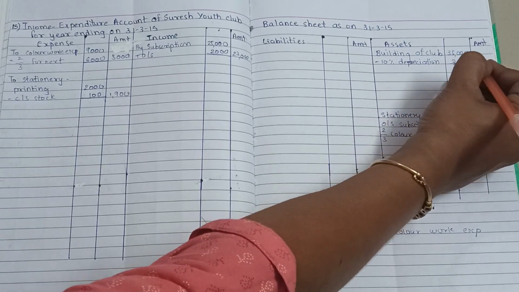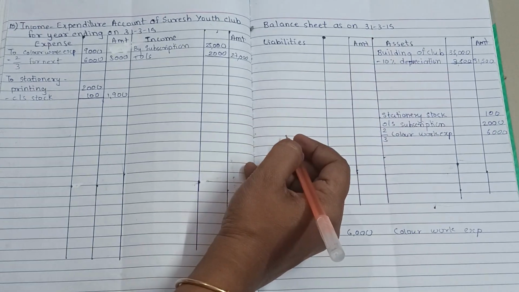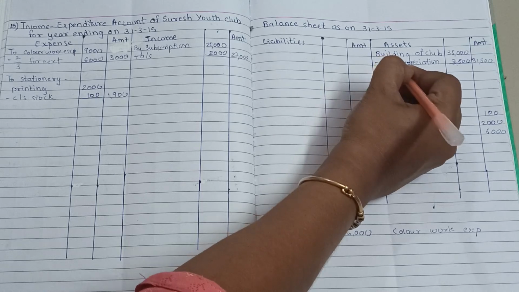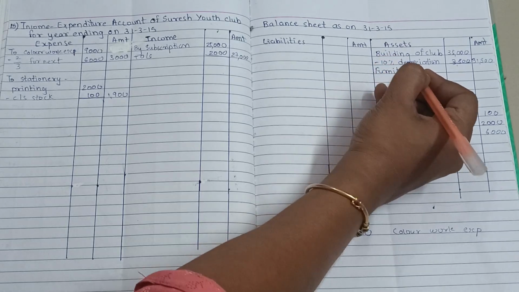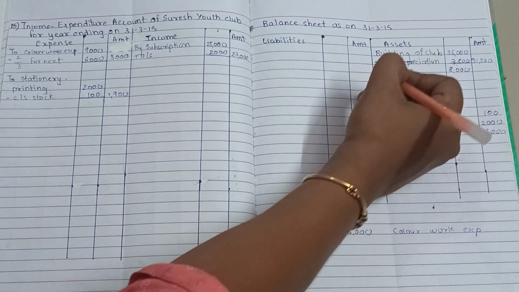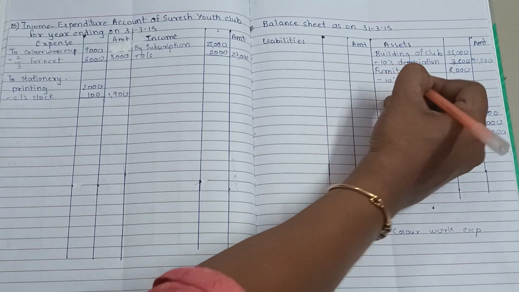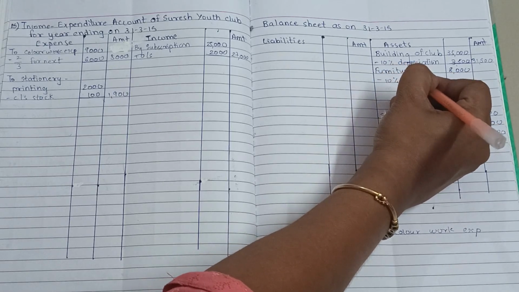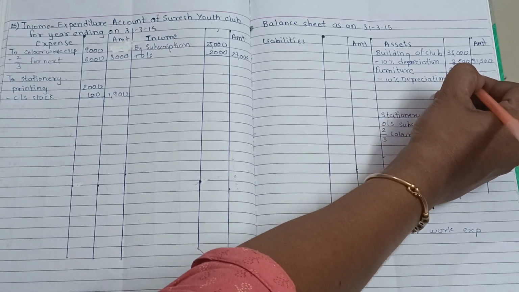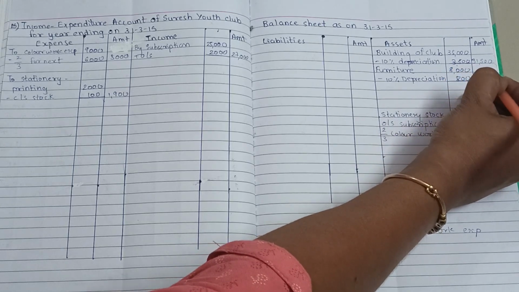So here we will get 31,500. Second, furniture is 8,000 less 10% depreciation, 800. Amount is 7,200.